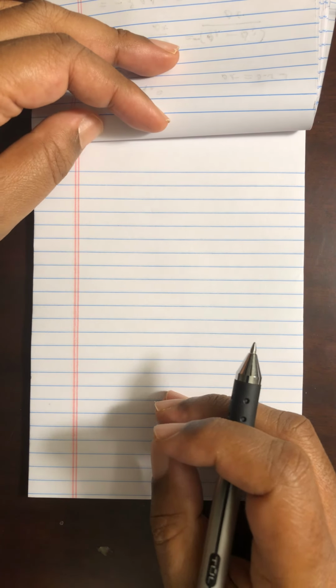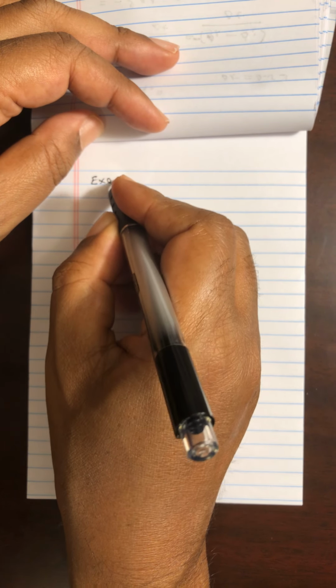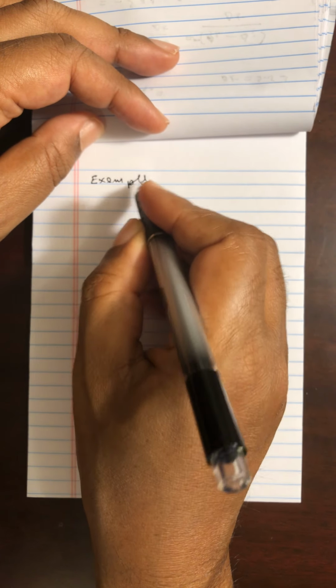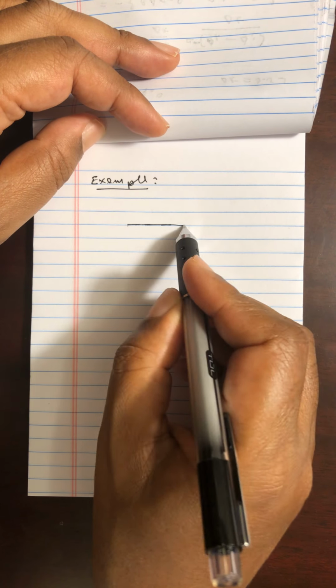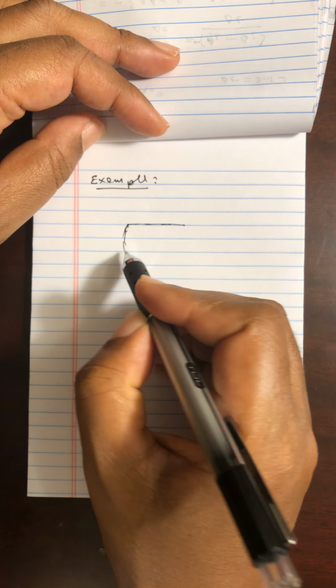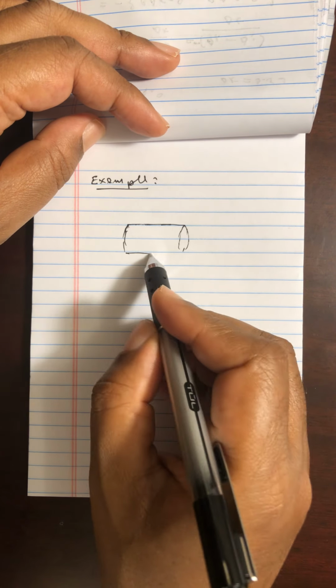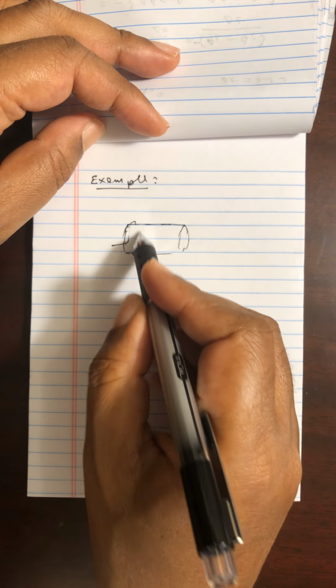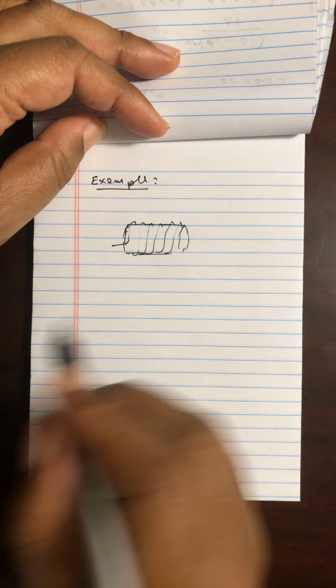Now let's look at another example. Suppose we have this solenoid over here, and then we have the coil going like this.